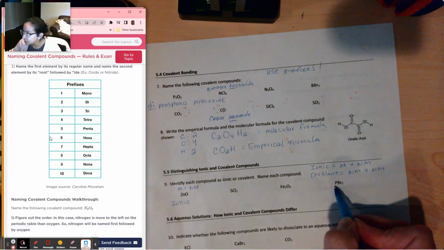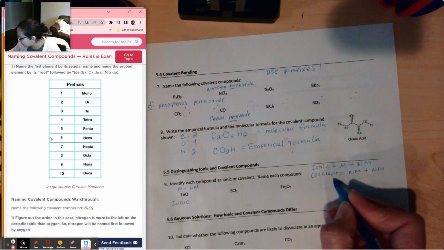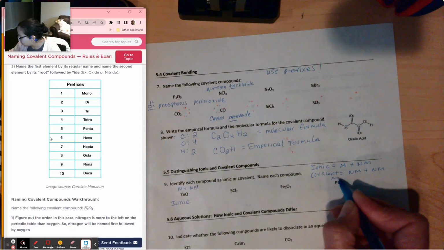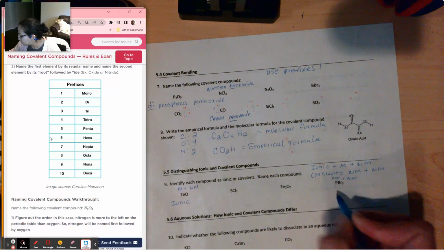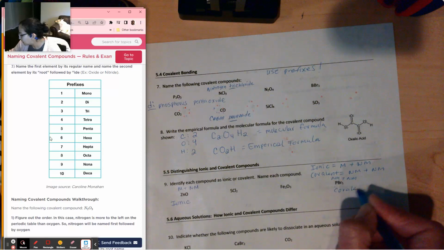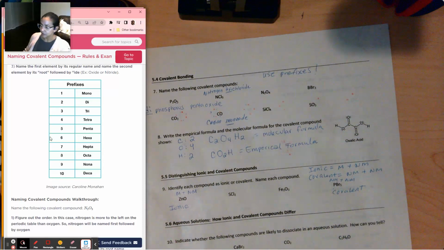Let's go to this one. I have phosphorus, which is a non-metal, plus bromine, which is a non-metal. So therefore, I have a covalent compound. So just identify what's your metal and what's your non-metal. You can always look at your periodic table, and it distinguishes your metals from your non-metals for you.